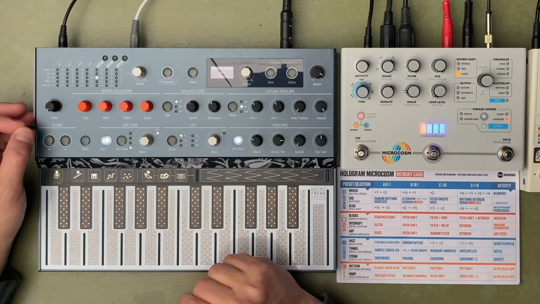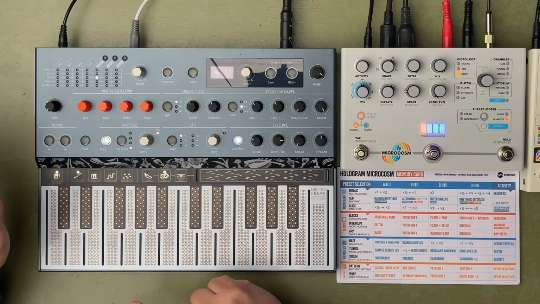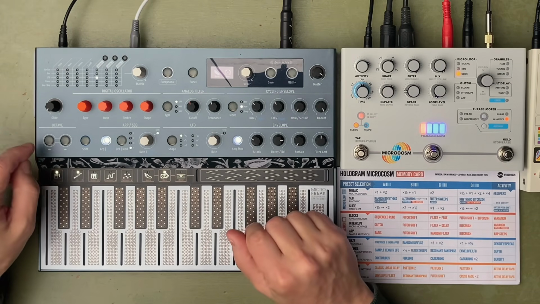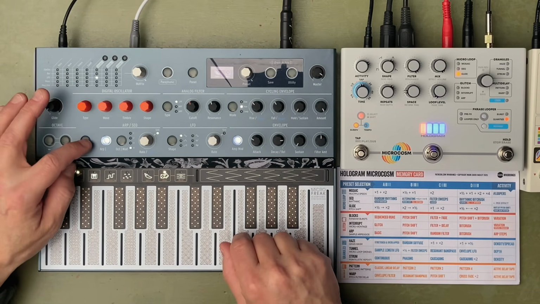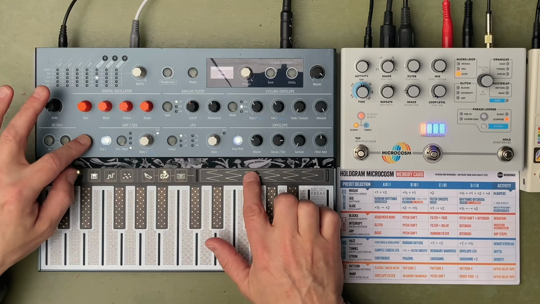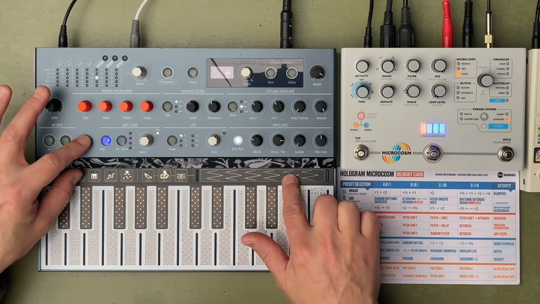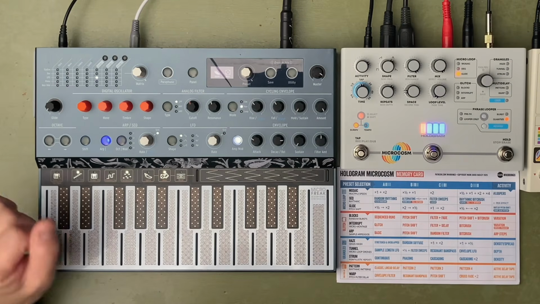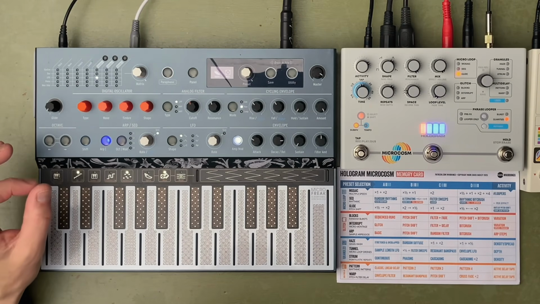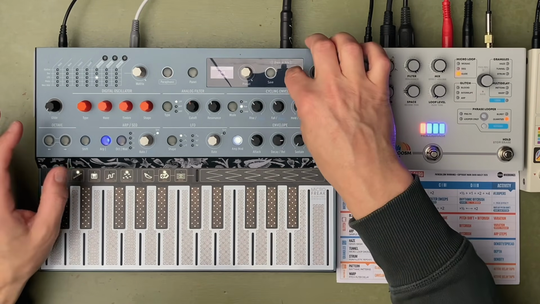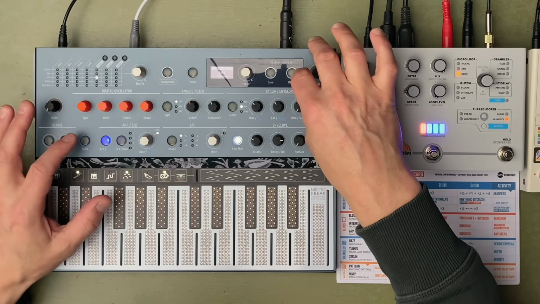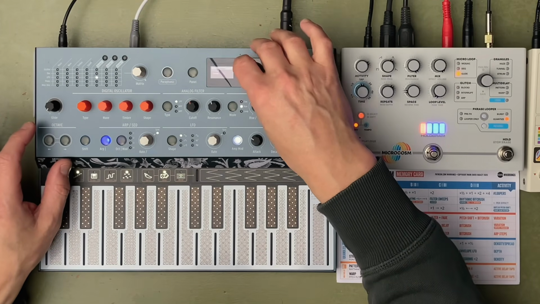Quite nice effect there now. So I'm going to record that into the sequencer. And then we're going to extend the sequencer slightly to give us an offset.